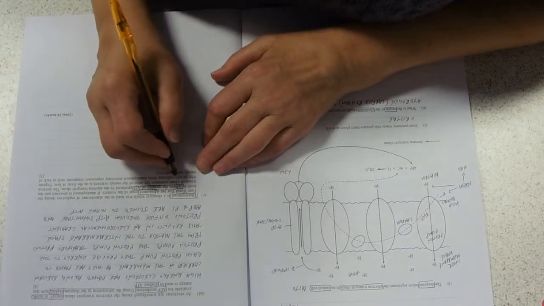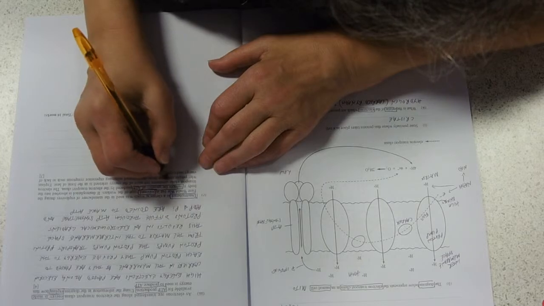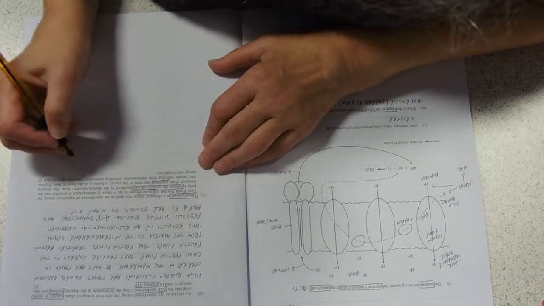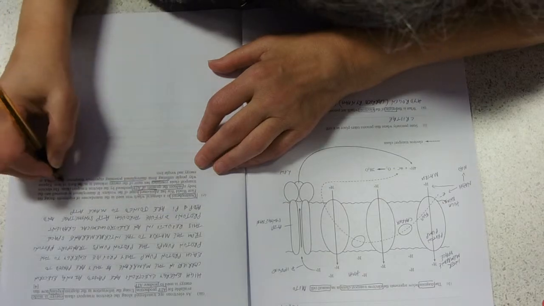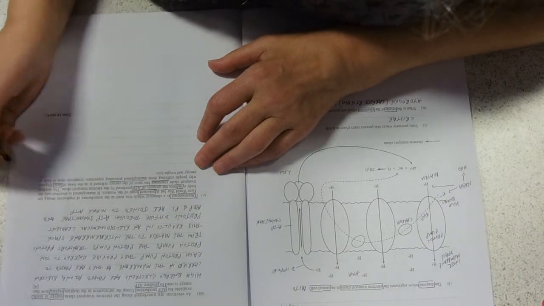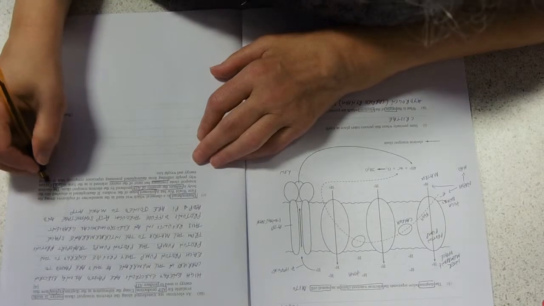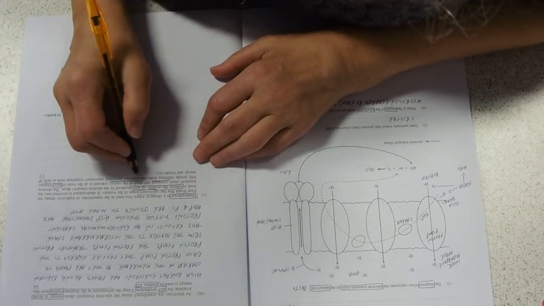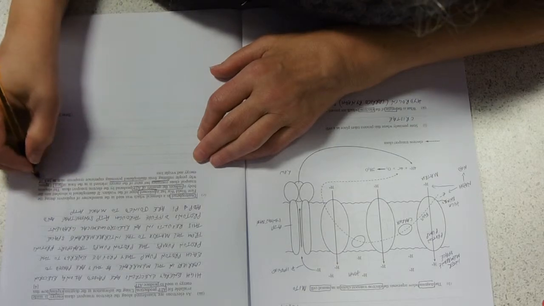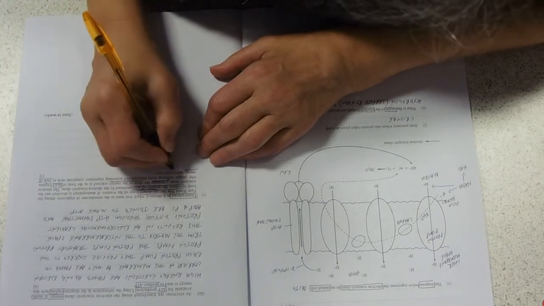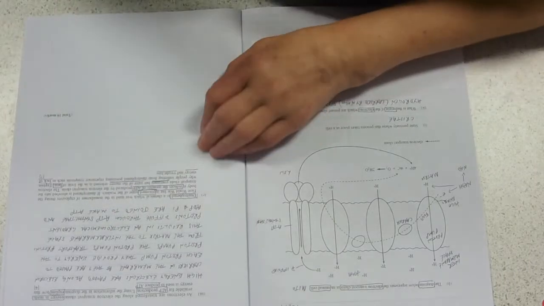So the electron transport chain continues, so it's not stopping, but most of the energy is released in the form of heat. I'm going to talk about that later. Explain why people suffering from the dinitrophenol poisoning experience symptoms such as lack of energy and weight loss.